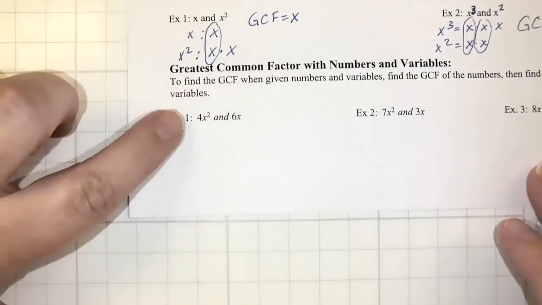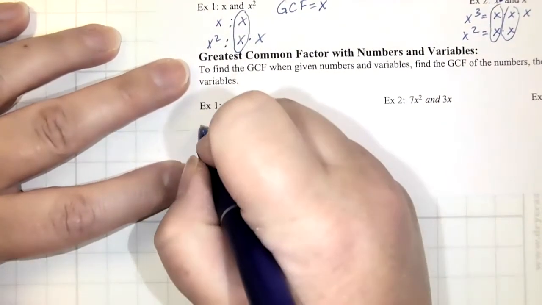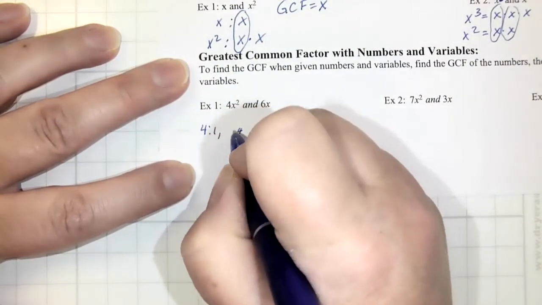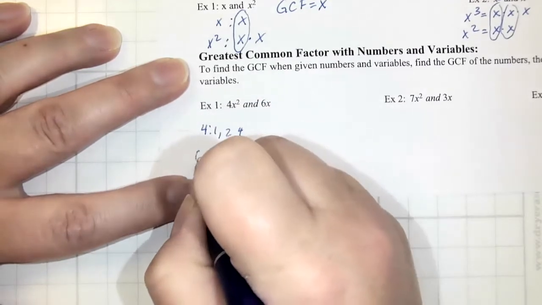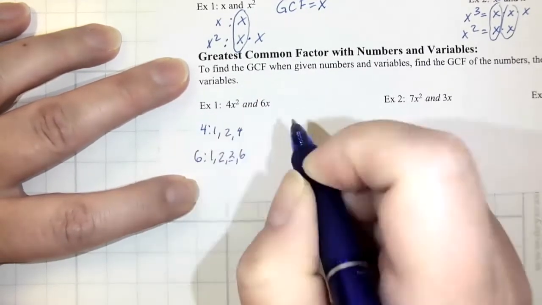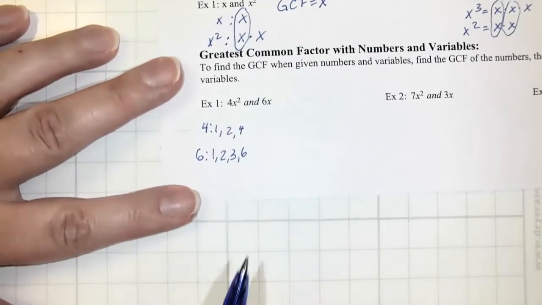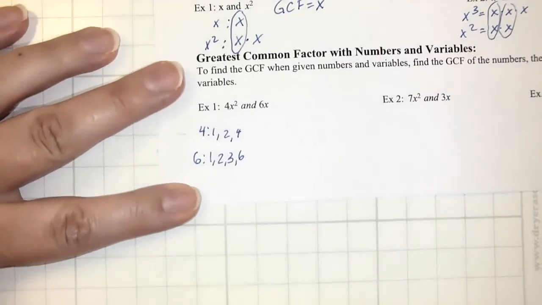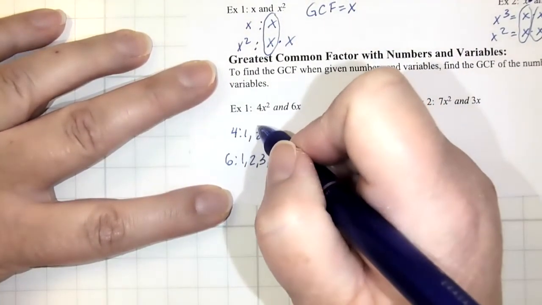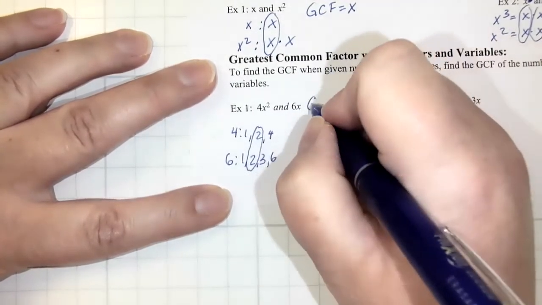So when we look at 4x squared and 6x, so first of all, we know the factors of 4 are 1 times 4 and 2 times itself. The factors of 6 are 1 times 6 and 2 times 3. If you can do these in your head, you do not need to list these out. So I'm just showing every step so you know exactly where I'm getting all of the numbers from. So we can see that the numerical portion of the greatest common factor is 2.